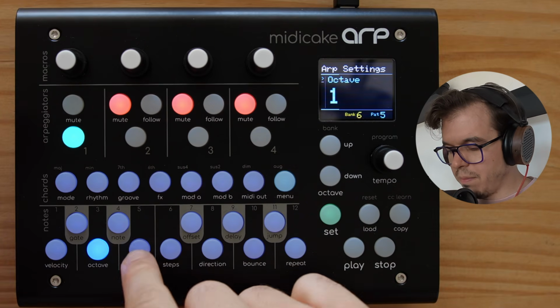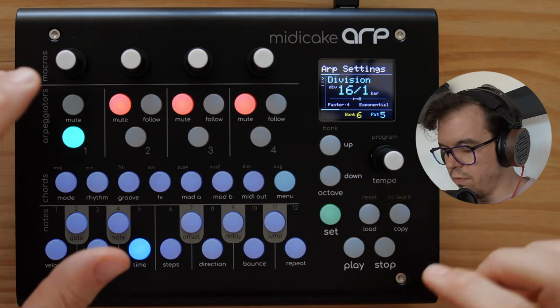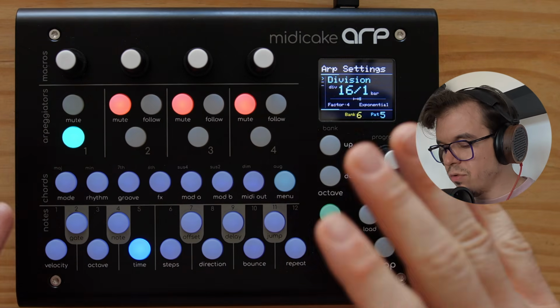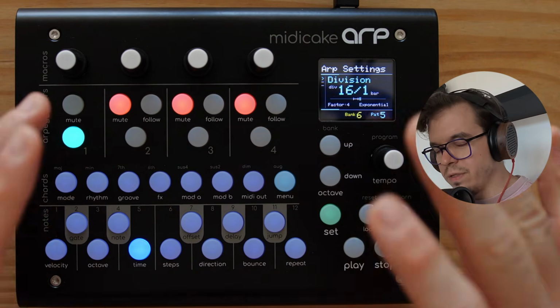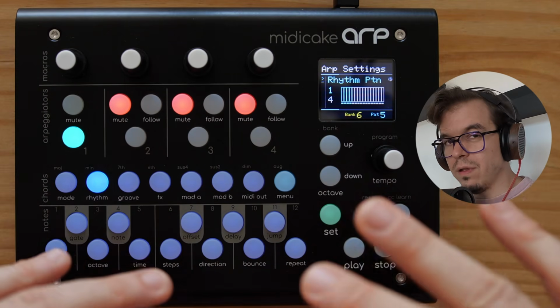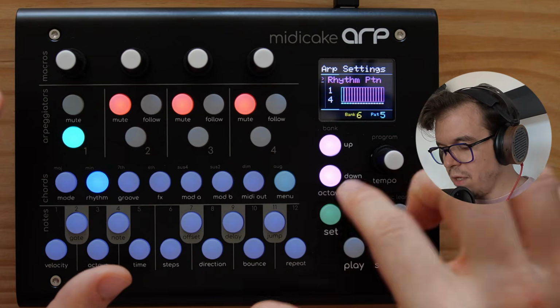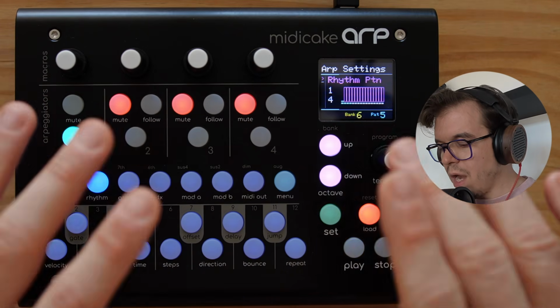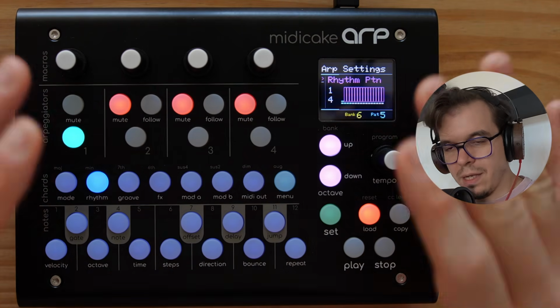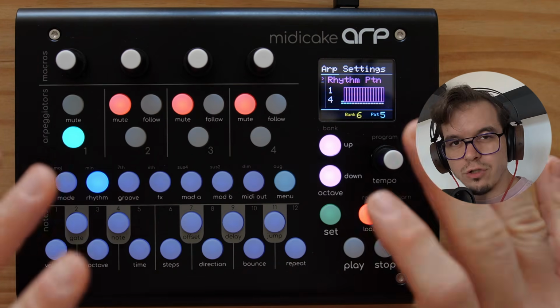Perfect. Now let's change the timing to 1/16, so we will get basically a Gatling gun kind of feeling. To create the triplet bassline we love in Psytrance, we'll go to rhythm. Now, the rhythm pattern is actually a velocity pattern. And what's really interesting with it is that if we set any of the steps to 0 velocity, ARP is going to skip playing it. Check this out. Perfect. Now that's our triplet bassline.